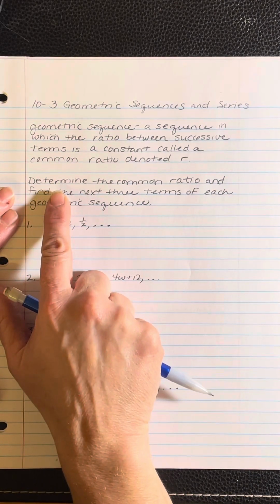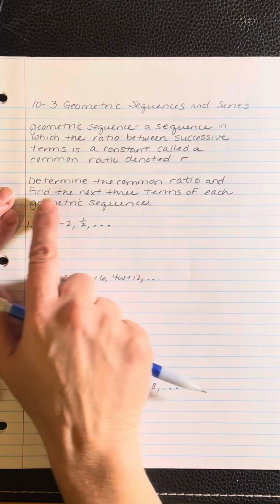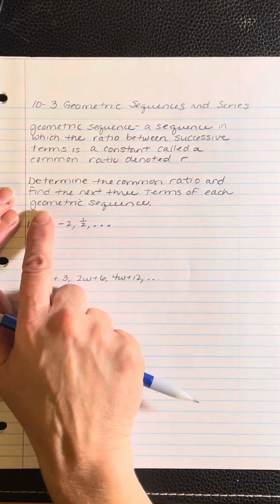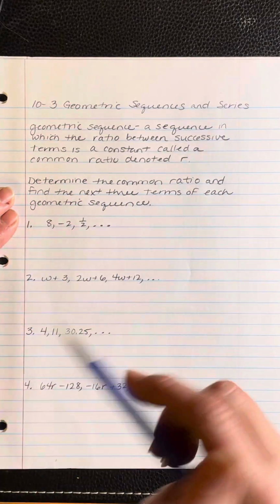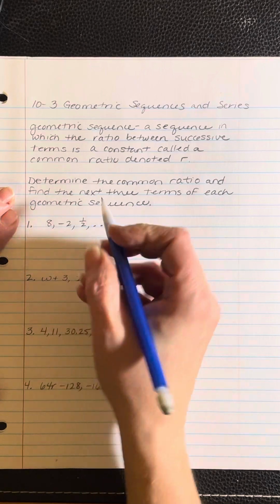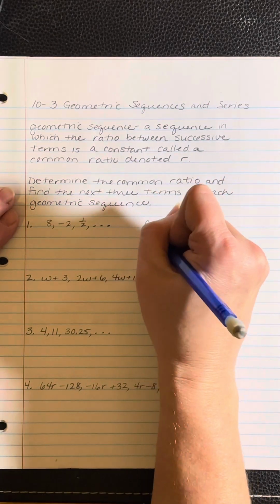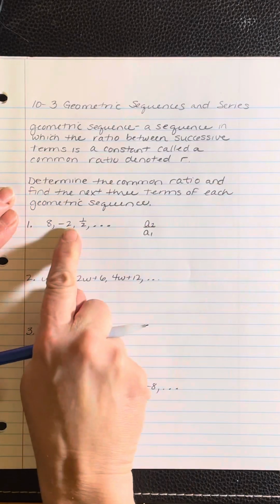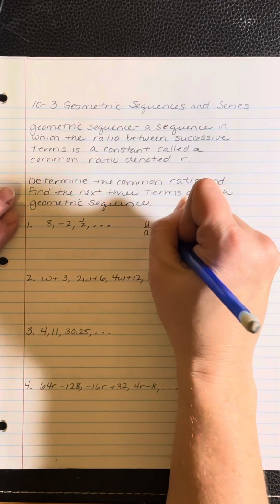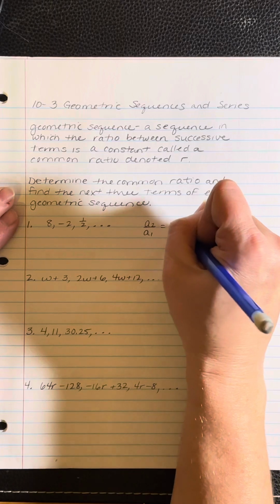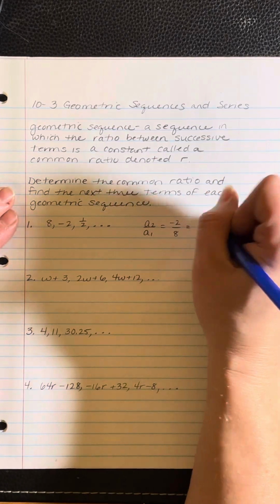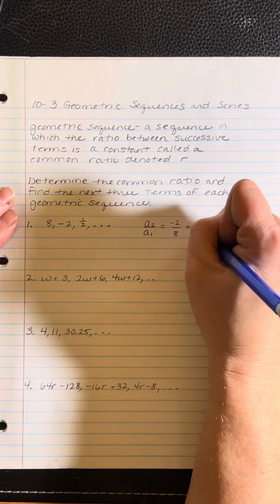So the first thing we're going to do is determine the common ratio and find the next three terms of each geometric sequence. So all you're going to do is take a sub 2 divided by a sub 1, this term divided by the previous term, negative 2 divided by 8, this is going to help you find your r value.